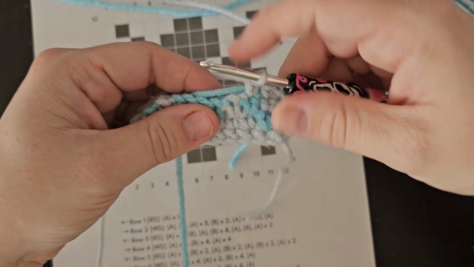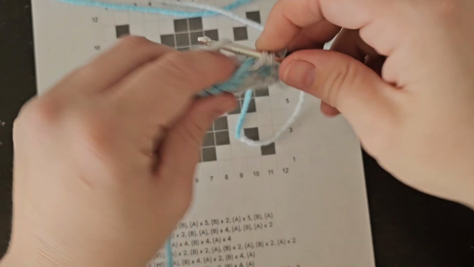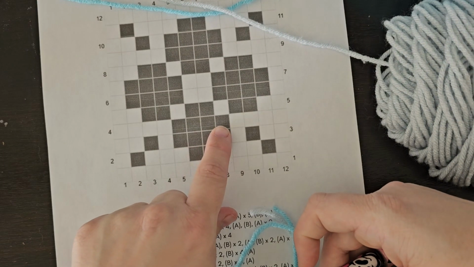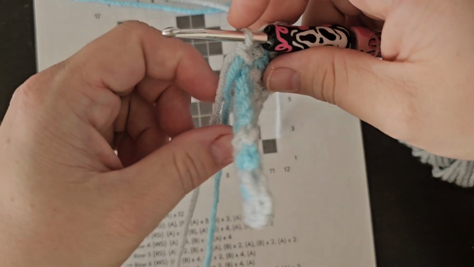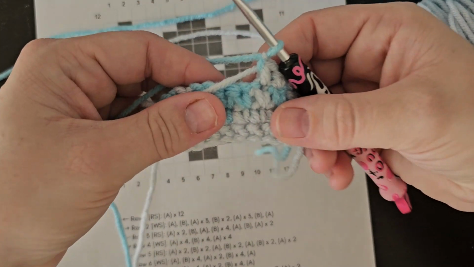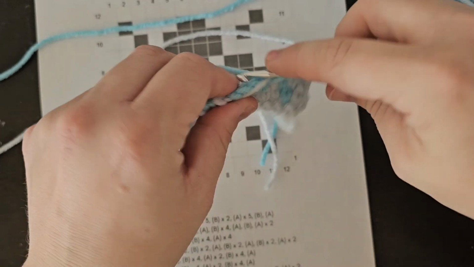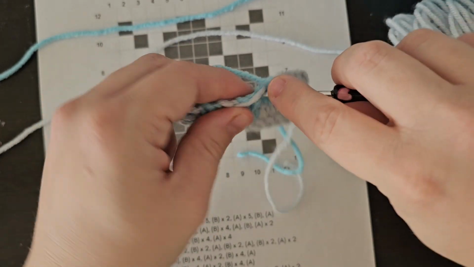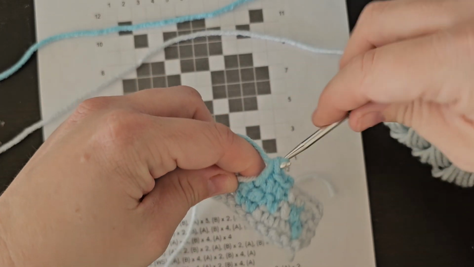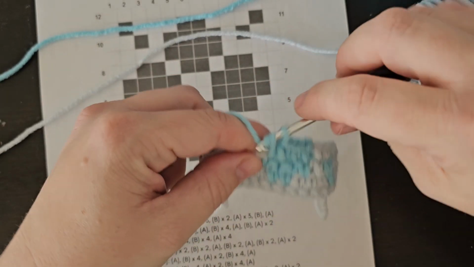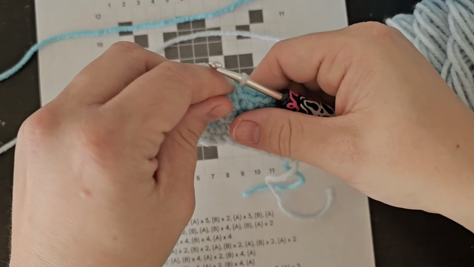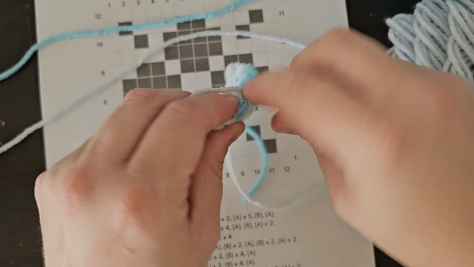So there's 3, and there's 4. So 4A, 4B, and 4A. So there's 4B, and then 4A.